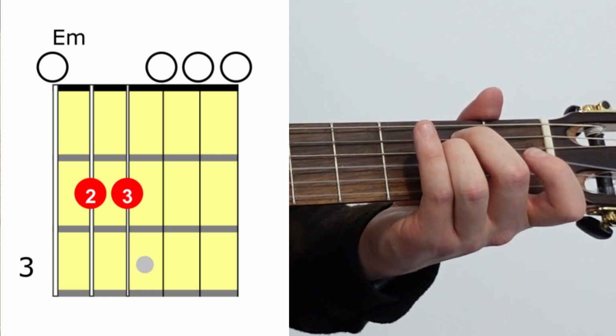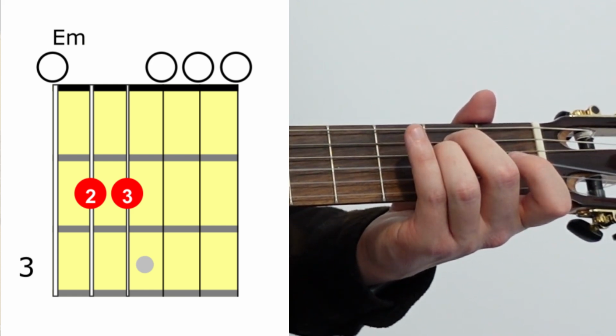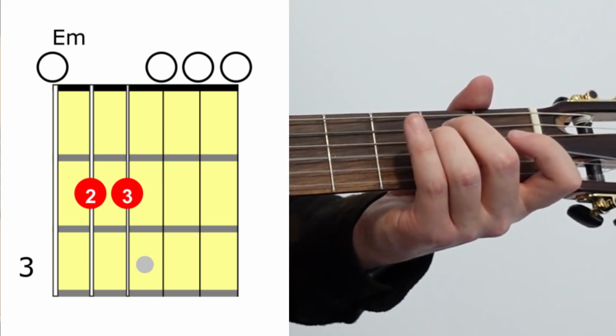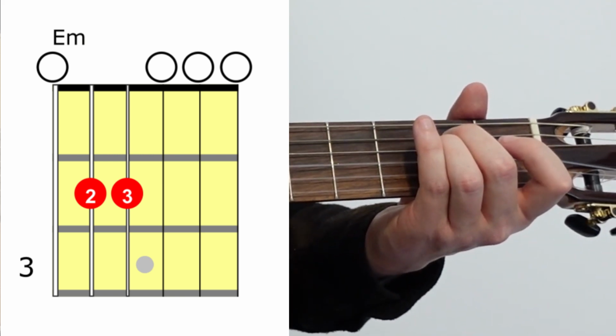This is E minor. Second finger goes on the A string, 2nd fret, and third finger goes on the D string, 2nd fret. You then strum all 6 strings.